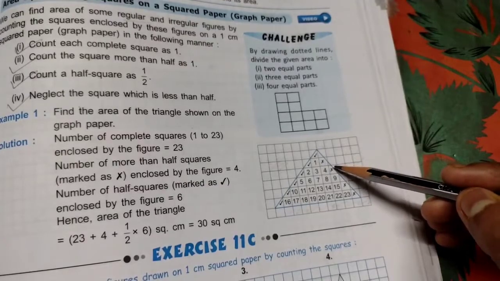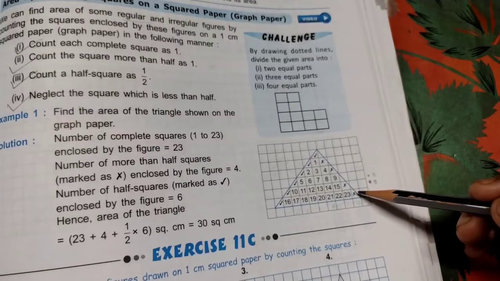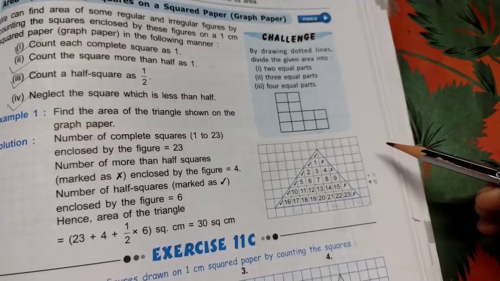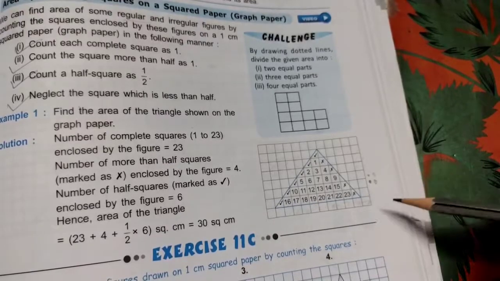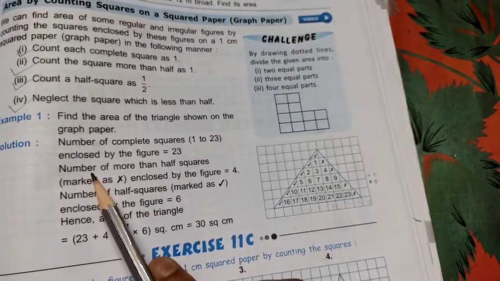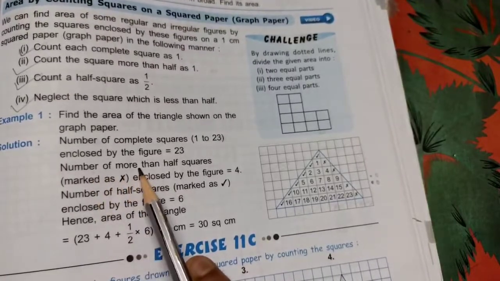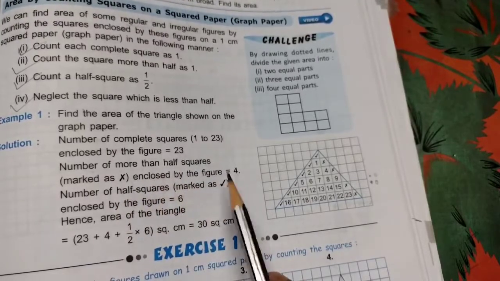That means these are the squares which are included more than 50%, more than half. In a similar manner, mention the number of more than half squares enclosed by the figure, that is 4.